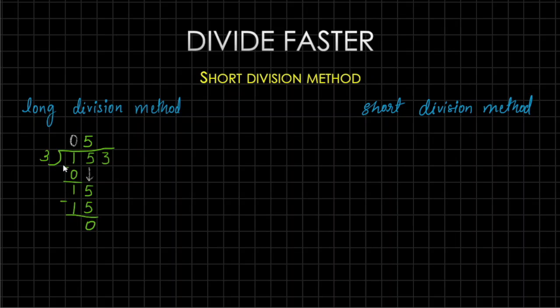Now, one more number is there. So let's bring it down. It's a 3. Now we have 3. 3 goes into 3 1 time. So 3 times 1 is 3, which gives us 0. There's no more number to divide. That means we are done. We can stop now. So this method is the traditional long division method.